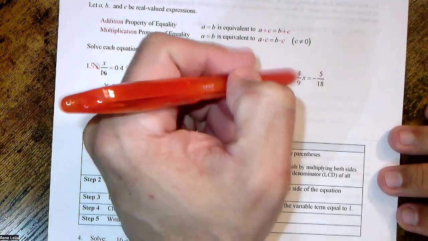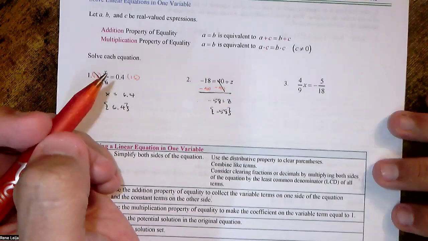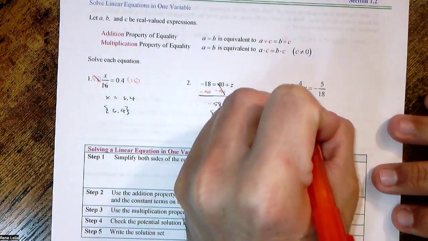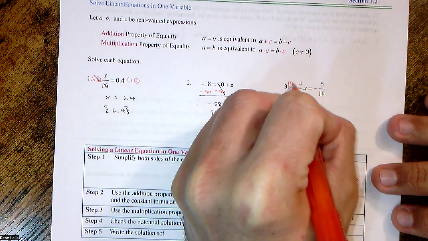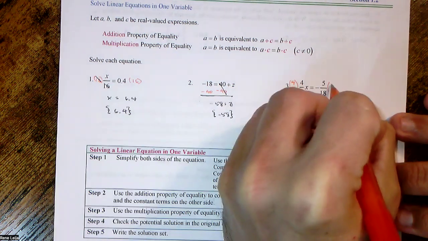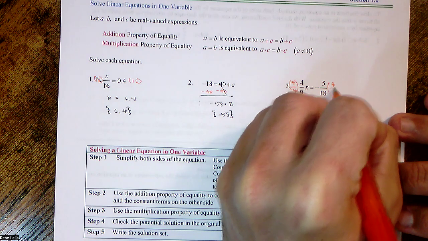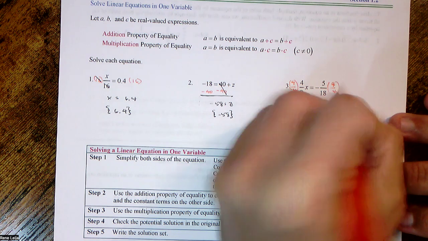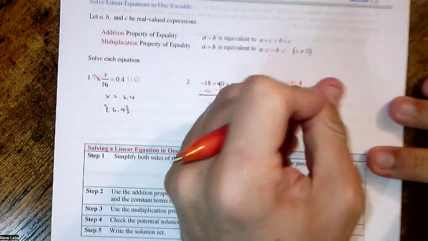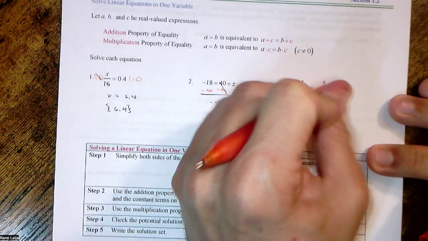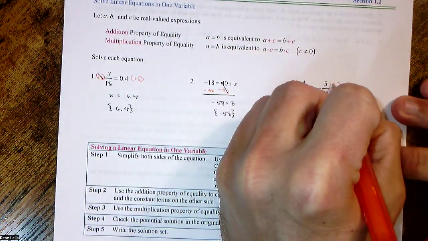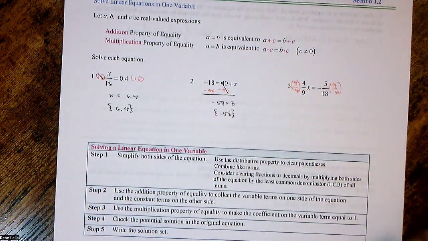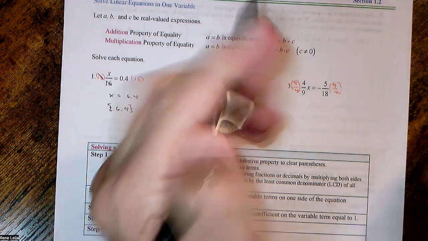Because we have this fraction, the way we can get rid of it in one step is to multiply by the reciprocal. So I'm going to multiply both sides by 9/4. That's the reciprocal of the coefficient in front of my variable.